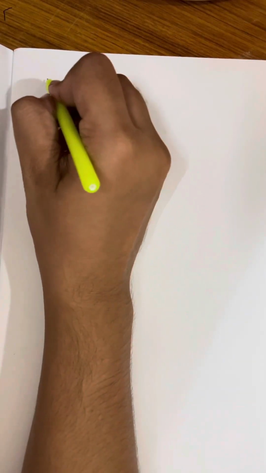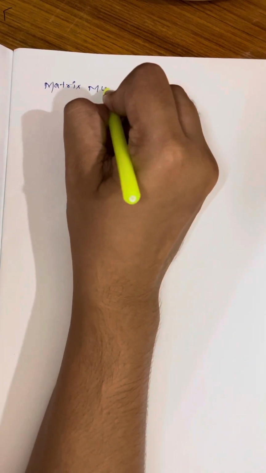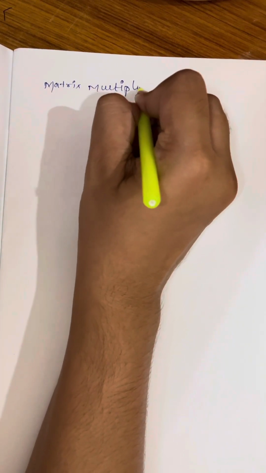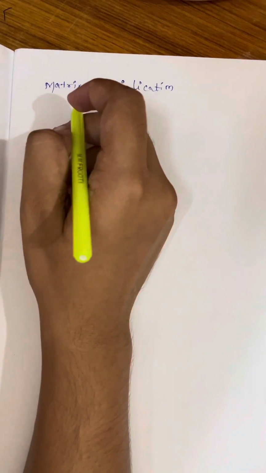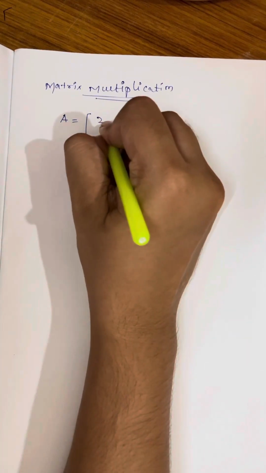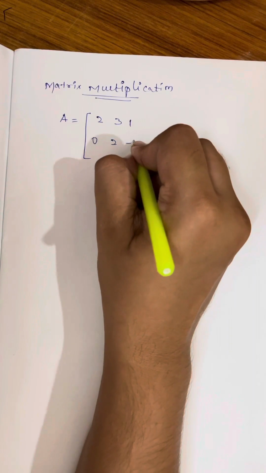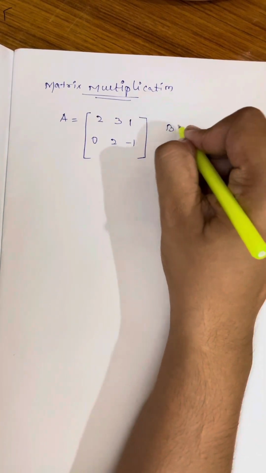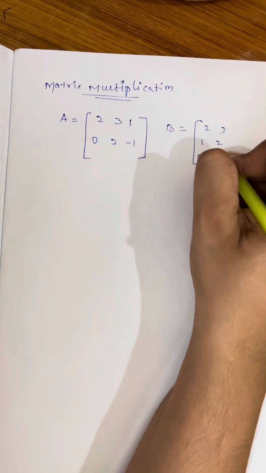So next topic is matrix multiplication. Okay, let's consider two matrices, A equal to 2 3 1, 0 2 minus 1 and B equal to 2 3, 1 2, 0 1.